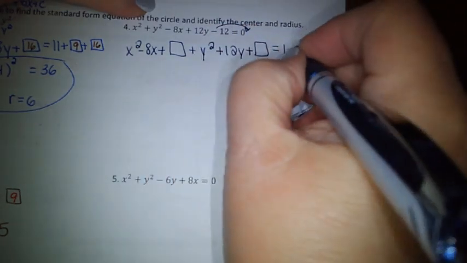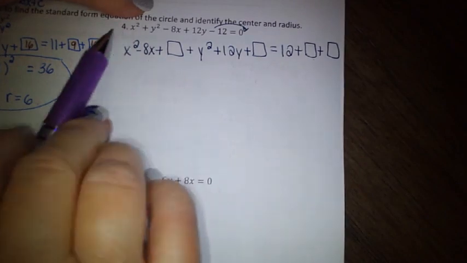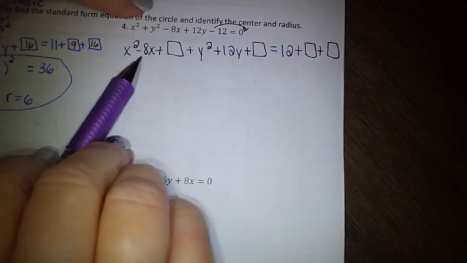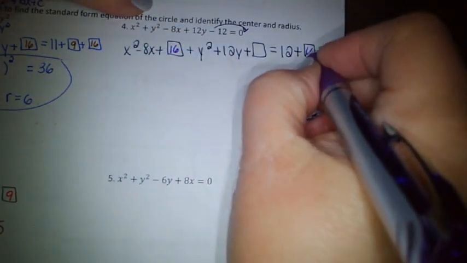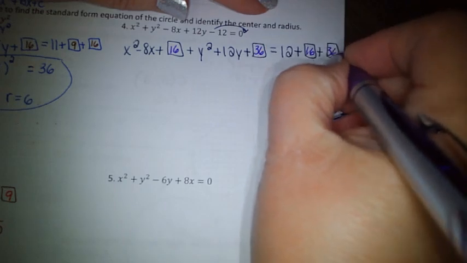X squared minus 8x plus something plus y squared plus 12y plus something. I'm going to add the 12 to the other side and then put my 2 boxes just to help me remember to add my numbers to both sides. So completing the square, half of negative 8 is negative 4, squared is 16, add that to both sides. Half of 12 is 6, 6 squared is 36, and I'll add 36 to both sides.